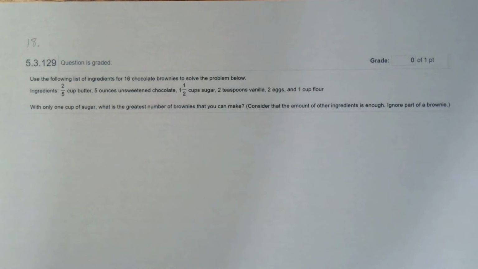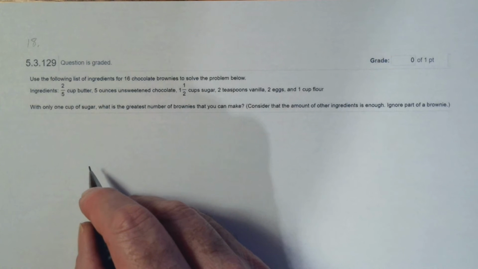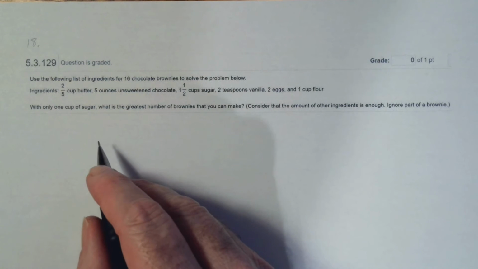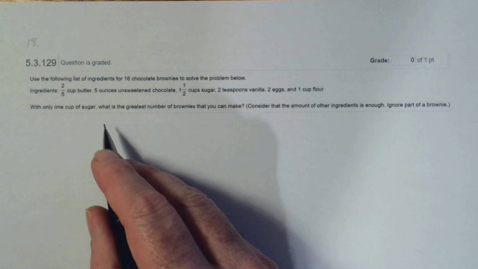It says with only 1 cup of sugar, what is the greatest number of brownies that you can make? Consider that the amount of other ingredients is enough. Ignore part of a brownie. Okay, so we need 1.5 cups of sugar to make 16 brownies. And we have 1 cup.